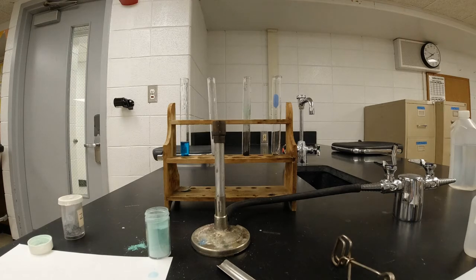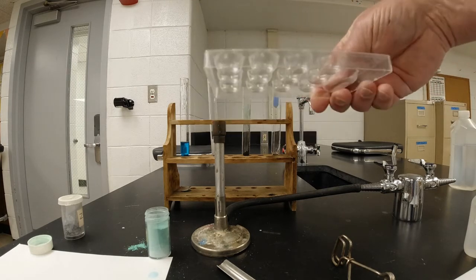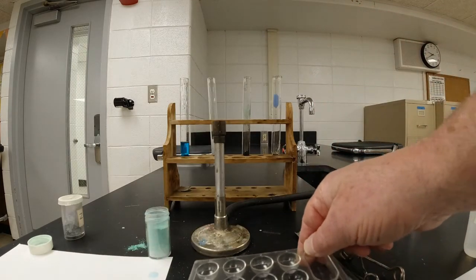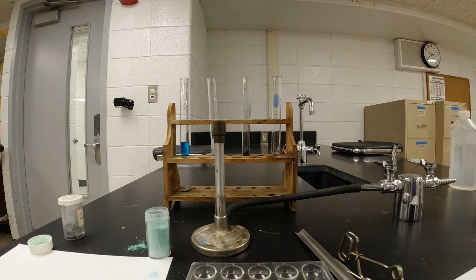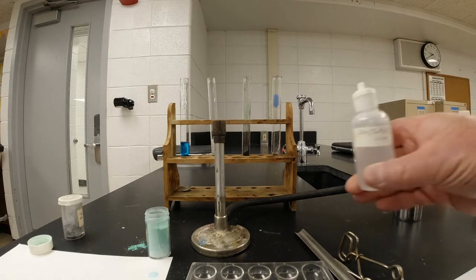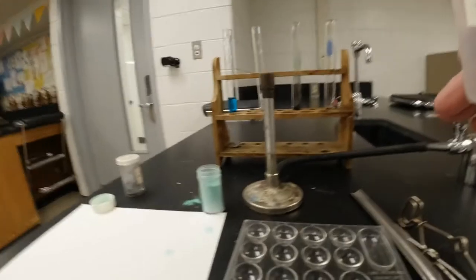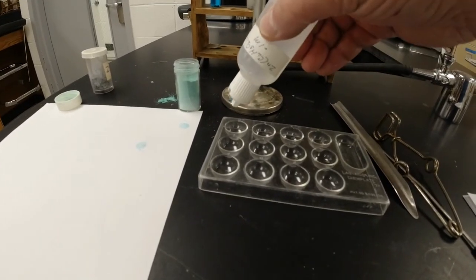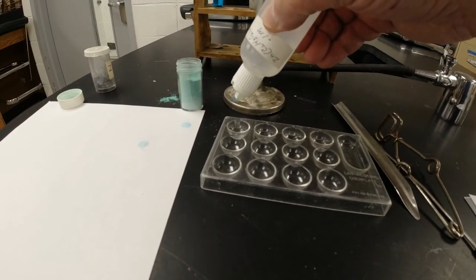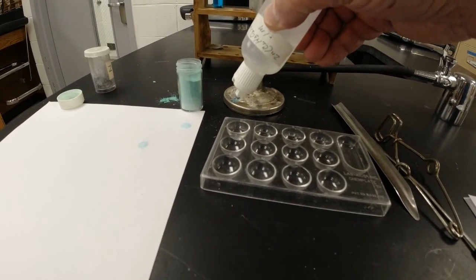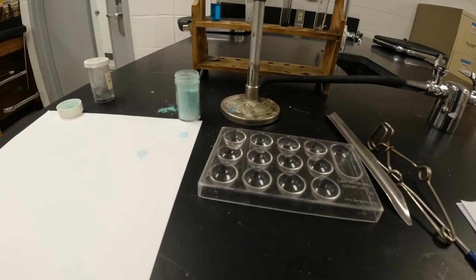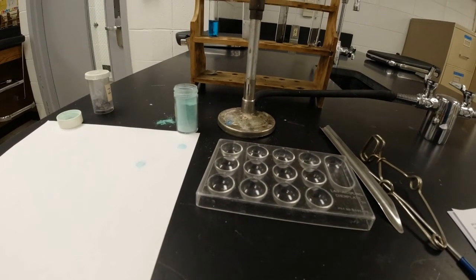All right, now we are on number 6, and number 6 says using a spot plate. Spot plate's got these little depressions in it, like that. And so what we're going to do, it says you're going to put 10 drops of zinc acetate. So there's my zinc acetate. I'm going to put 10 drops in the spot plate. So 1, 2, 3, 4, 5, 6, 7, 8, 9, 10 drops of that clear colorless liquid.